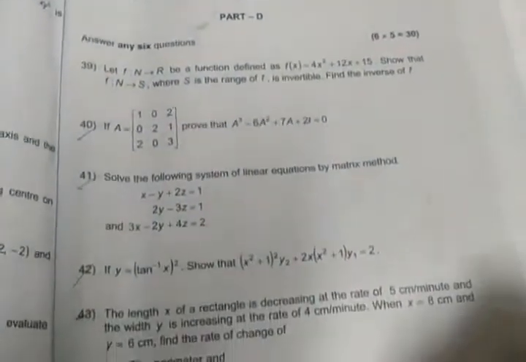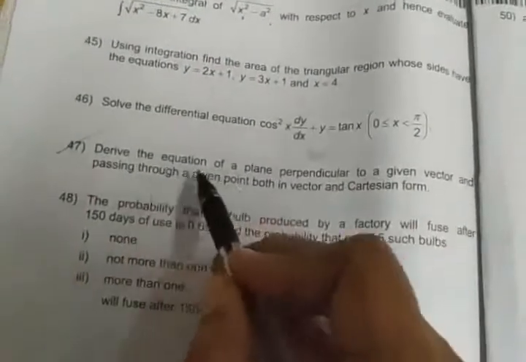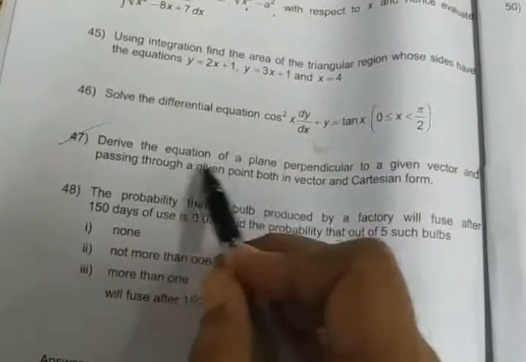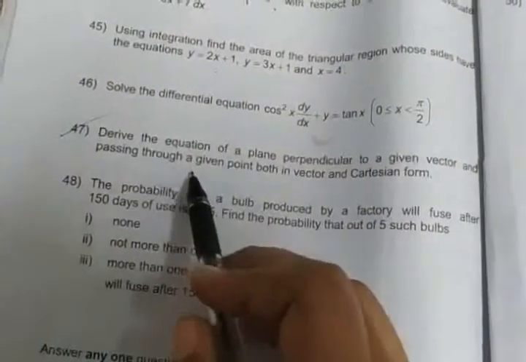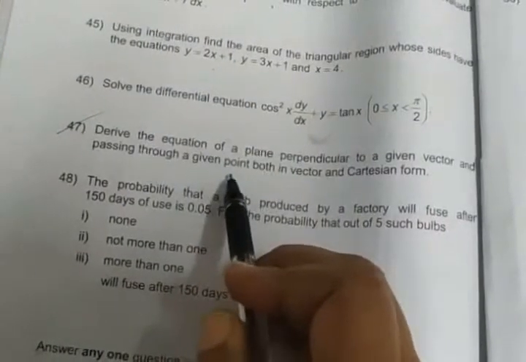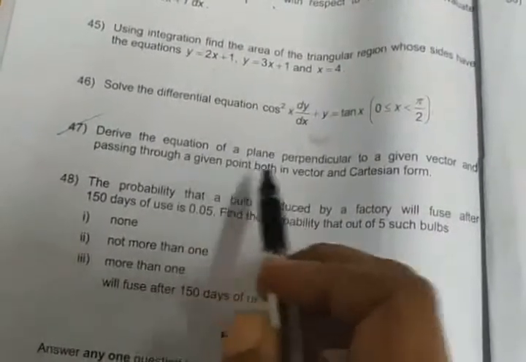In 5 marks lot, the various questions what we have, and here we find derive the equation of the plane. Equation of the plane which is perpendicular to the given vector. Normal is given and passing through a given point. Passing point is given. So this should be the equation of plane. Second derivation. Okay. So this completes your 11 marks.